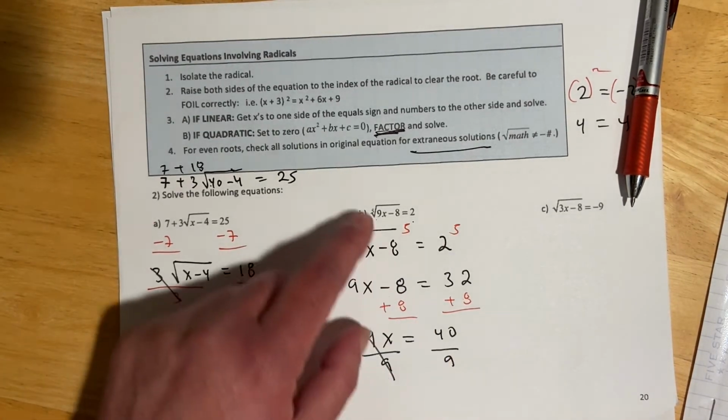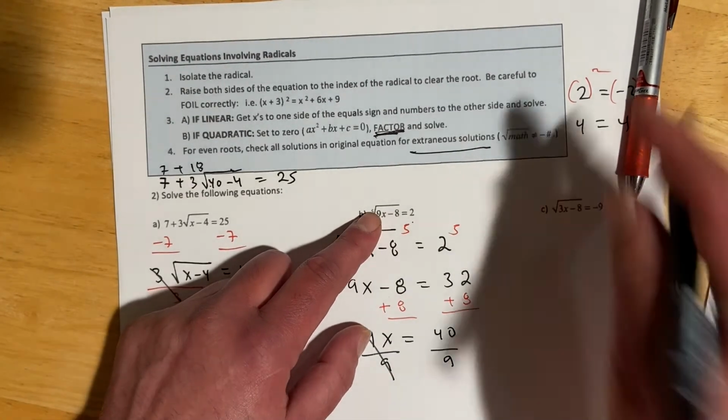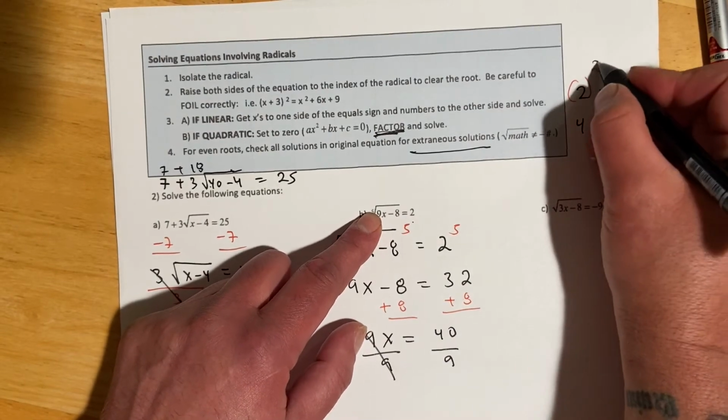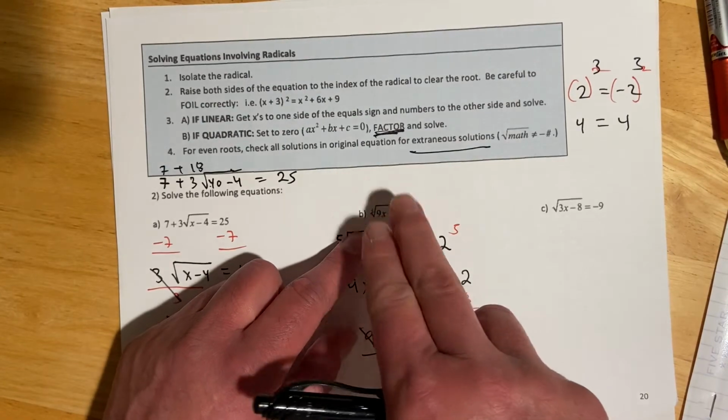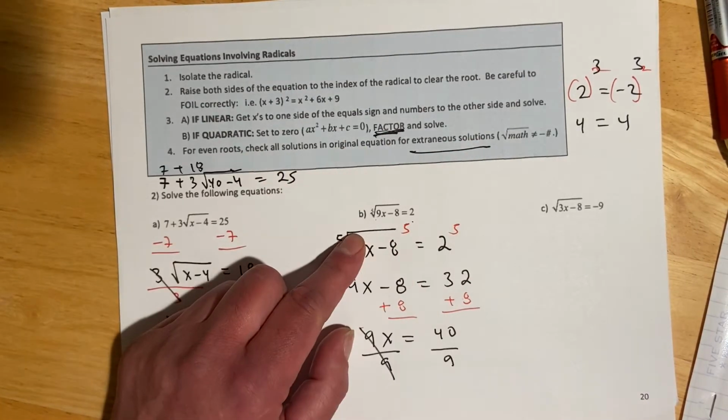This one we don't have to check because it's an odd root. And so with odd roots, if I had 2 equals negative 2 and I cube both sides, I get 8 equals negative 8, and it doesn't get any truer. So for the odd roots, we don't pick up the extraneous, but for the even roots, we do.